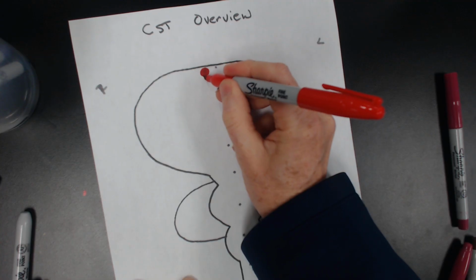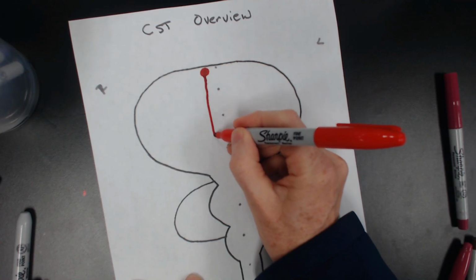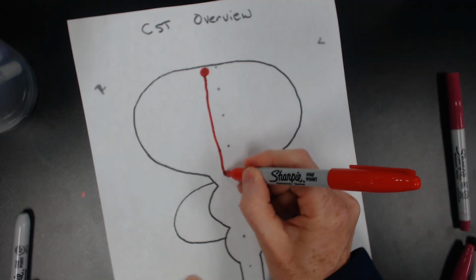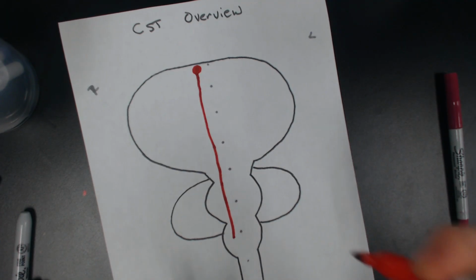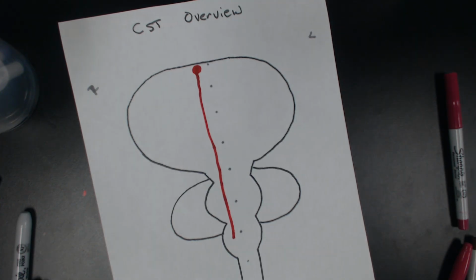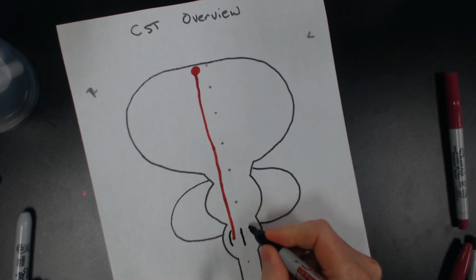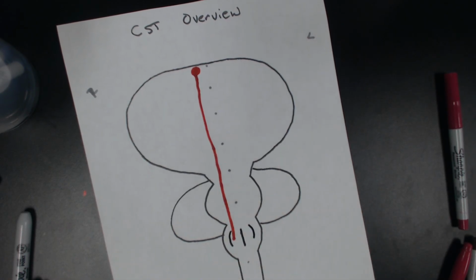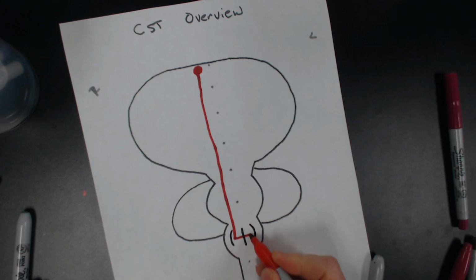That upper motor neuron sends out an axon that travels down through the internal capsule, through the midbrain, through the pons, to the level of the medulla. And again, I'll put in my little detail here. I've got my olive on the outside, and then I've got my pyramid on the inside, that little bump. At the level of the caudal medulla in the medullary pyramid, I'm going to decussate to the opposite side.